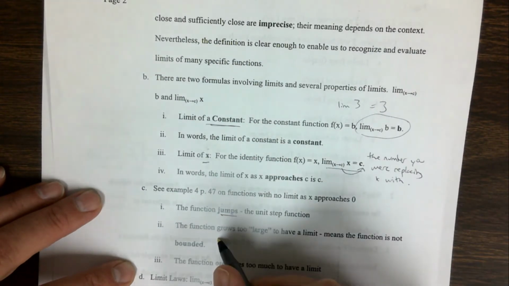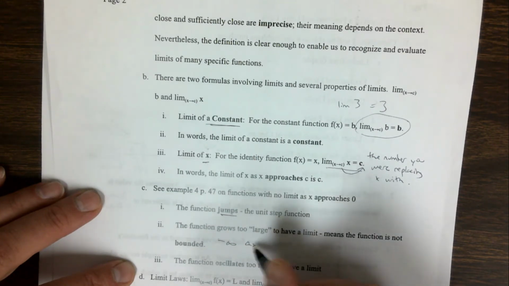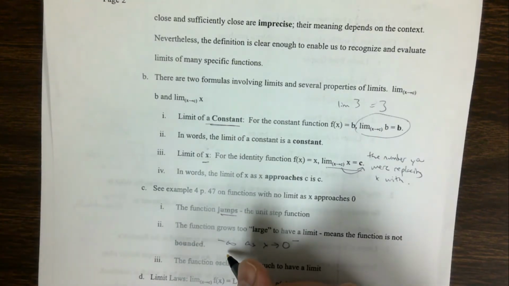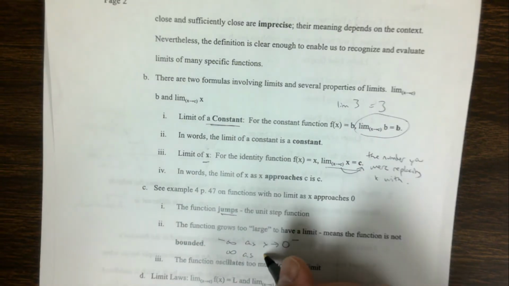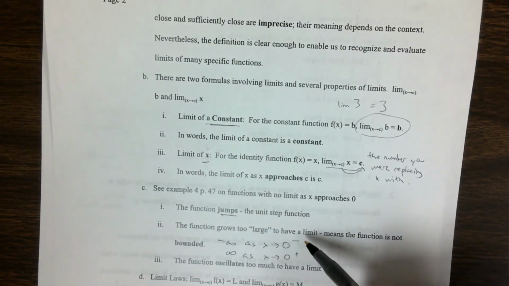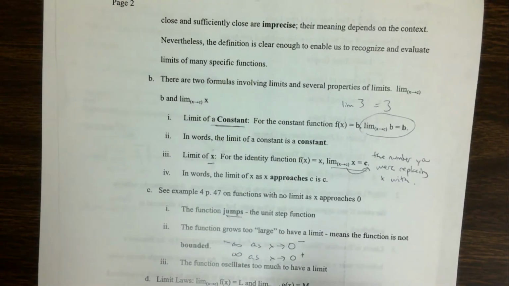Well, this one was negative infinity as x approaches 0 from the left, and it was infinity as x approaches 0 from the right. So they were different, and then this one was just oscillating too much.